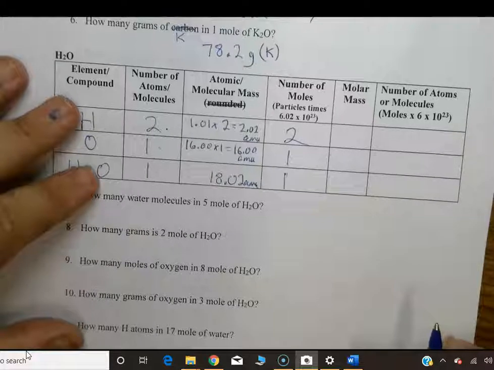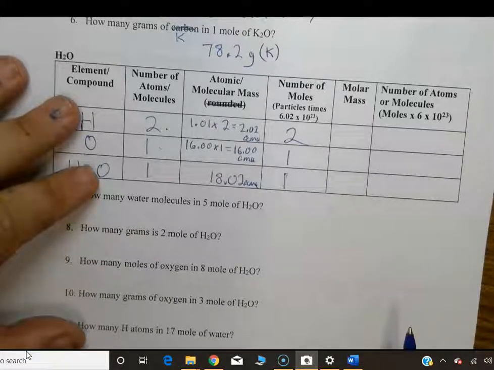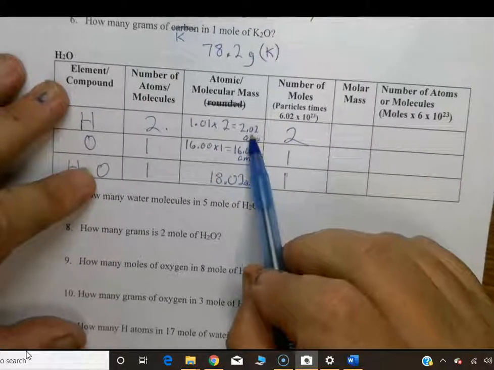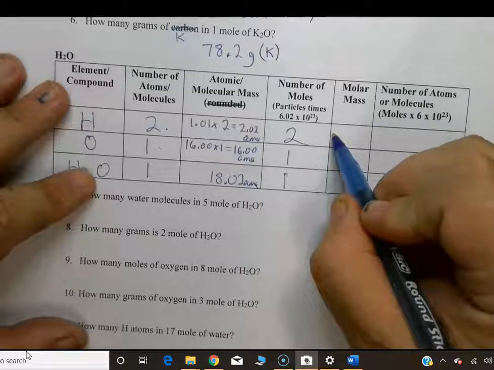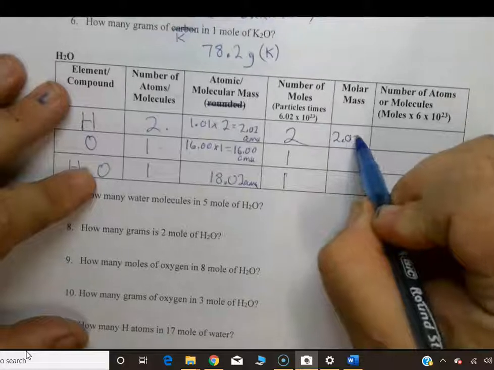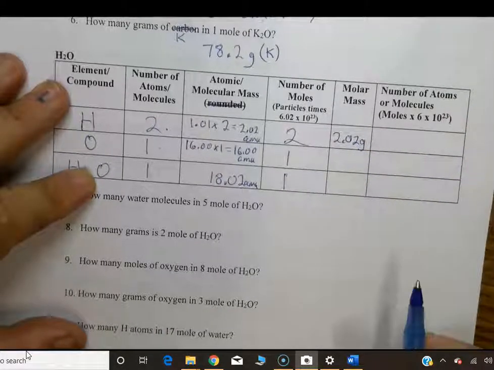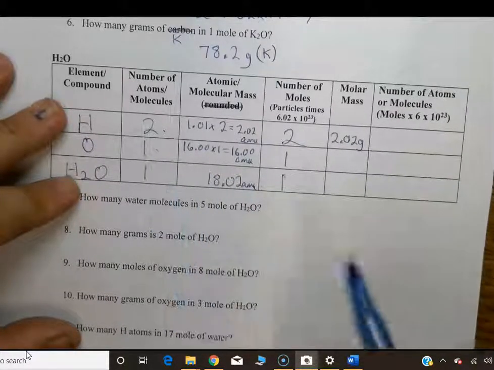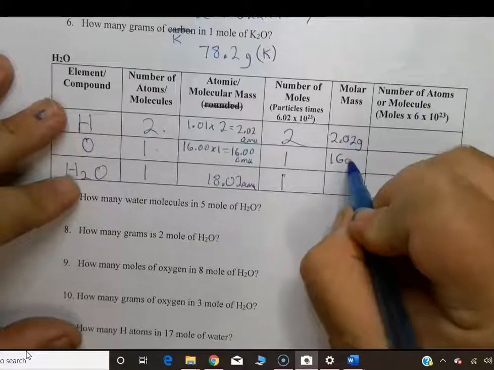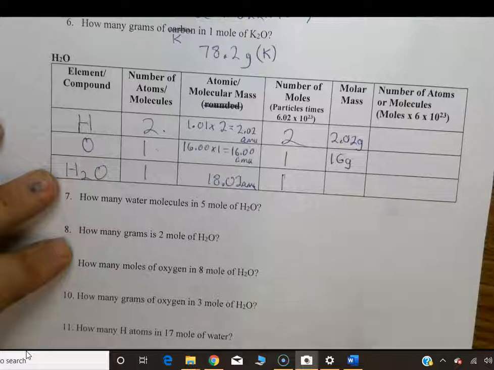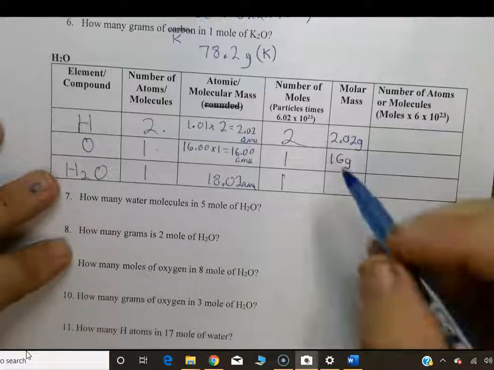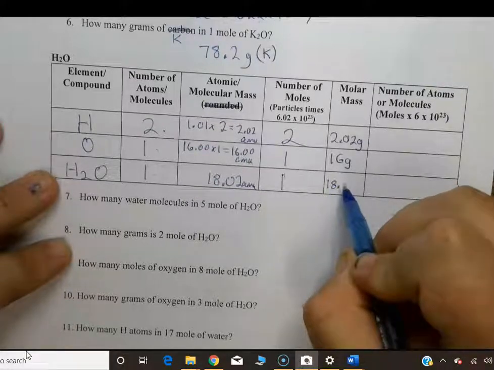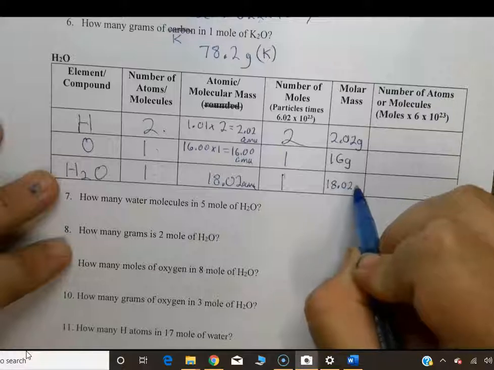And now we go over to the molar mass, and this is the magic part of Avogadro's number: if we have 2.02 AMU of hydrogen in 2 hydrogen atoms, then we're going to have 2.02 grams of hydrogen in 2 moles of hydrogen atoms. Okay, if we have 16 AMU in 1 oxygen atom, then we're going to have 16 grams of oxygen in a mole of oxygen. And finally, if we have 18.02 AMU for a water molecule, then a mole of water is going to be 18.02 grams.